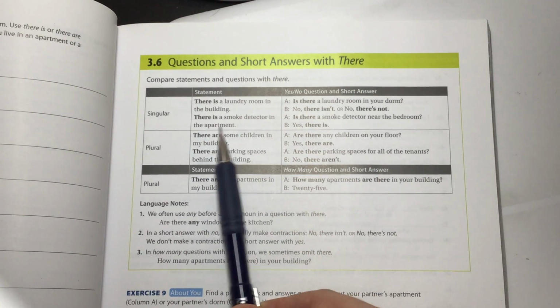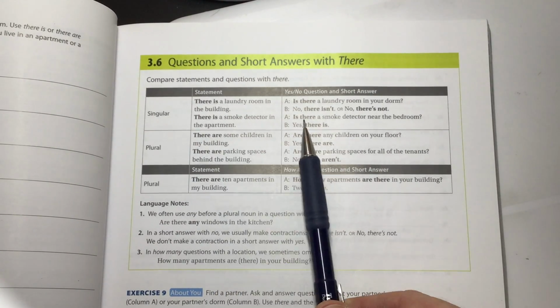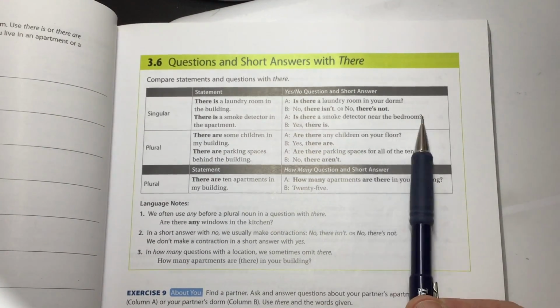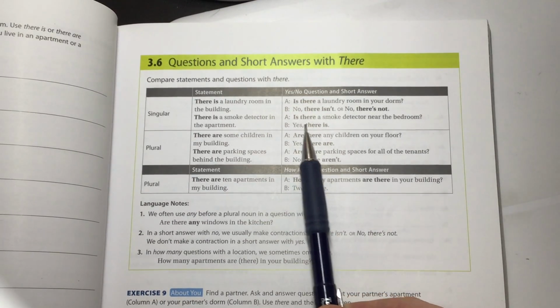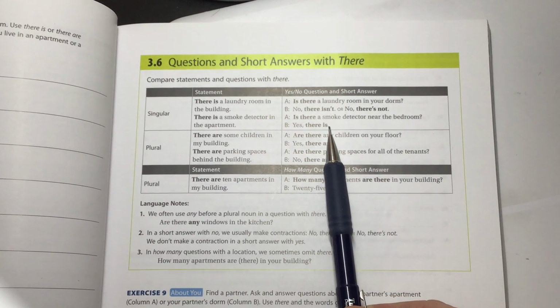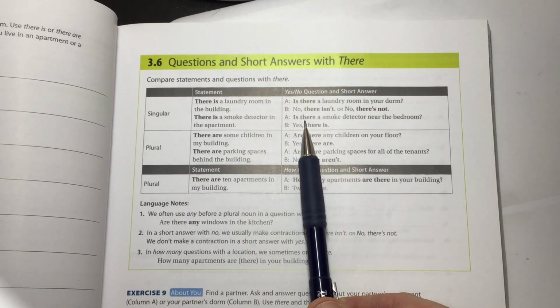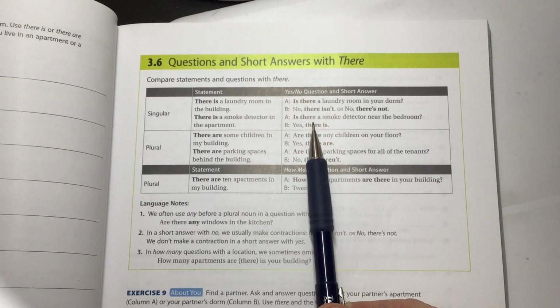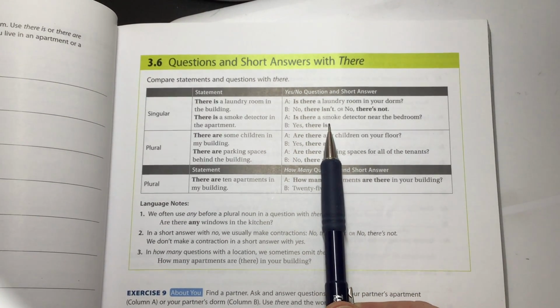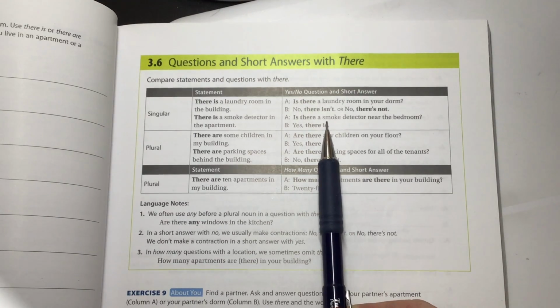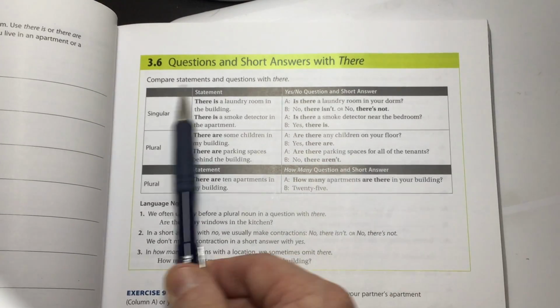There is a smoke detector in the apartment. Is there a smoke detector near the bedroom? Yes, there is. Notice with the answer, we switch the words. For example, is there is the question, and there is the answer. These are reversed. This is the singular.